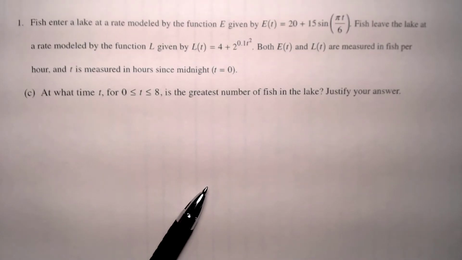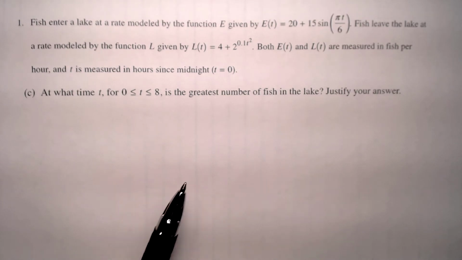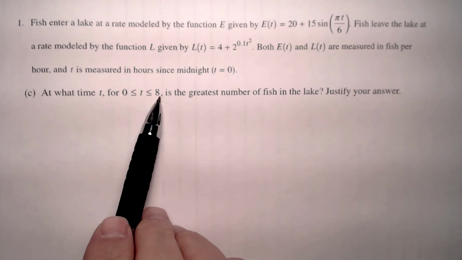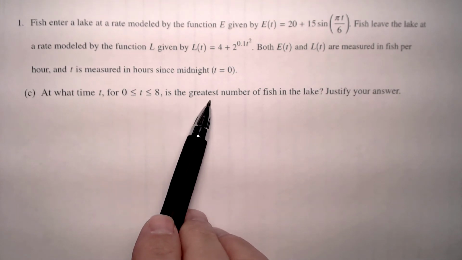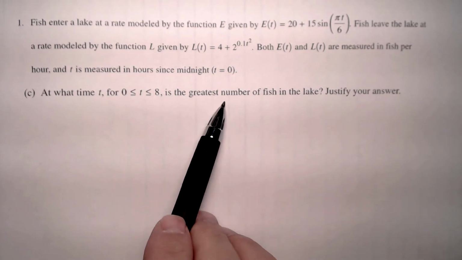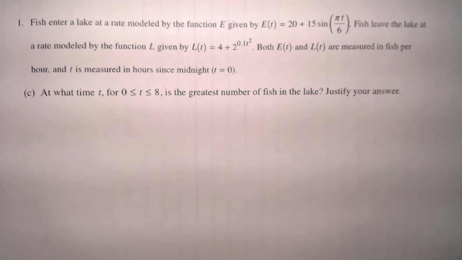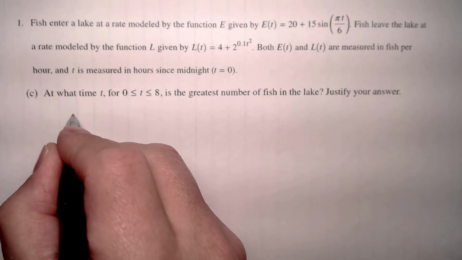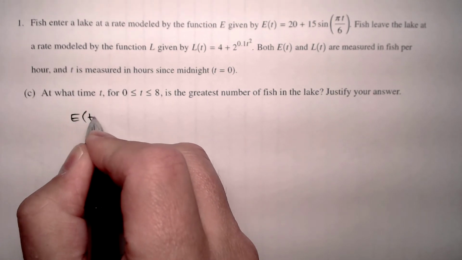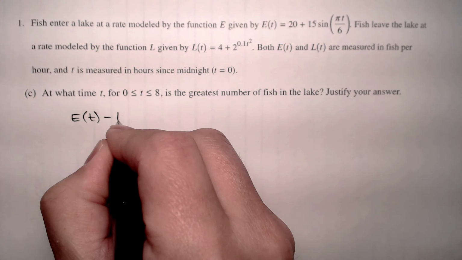In this part of the question we are being asked at what time t between 0 and 8 the number of fish in the lake is the greatest, and we need to justify our answer. So let's look at the rate of change of the number of fish in the lake, which will be E of t minus L of t.